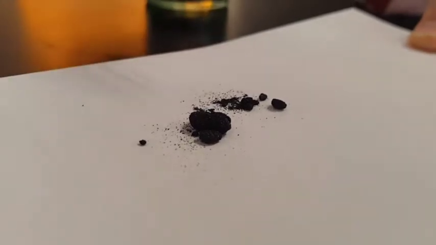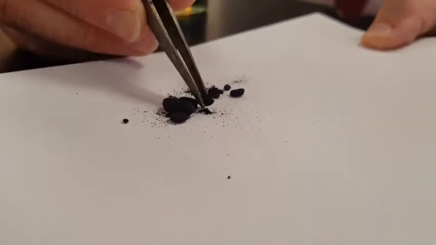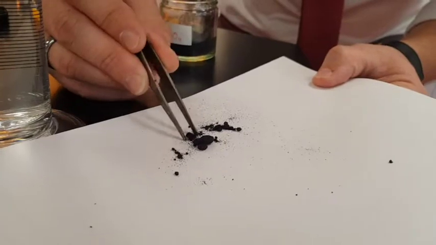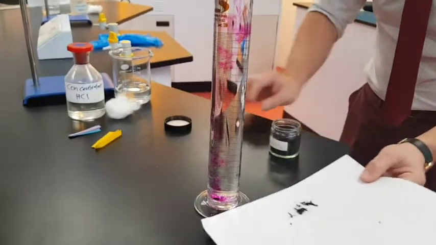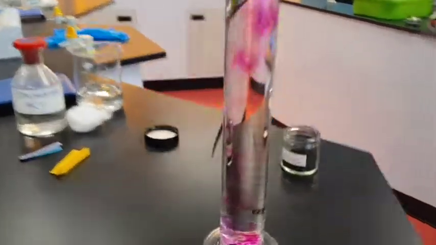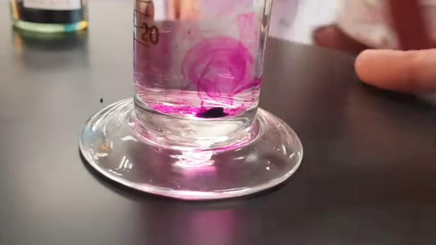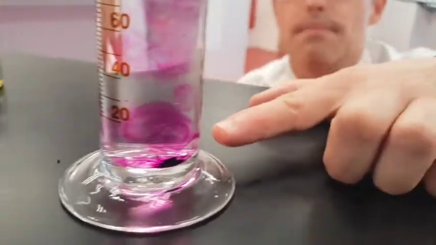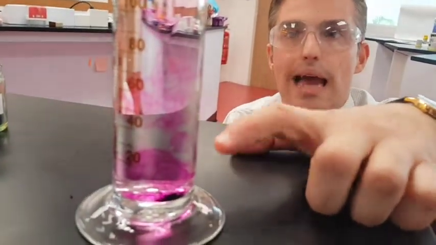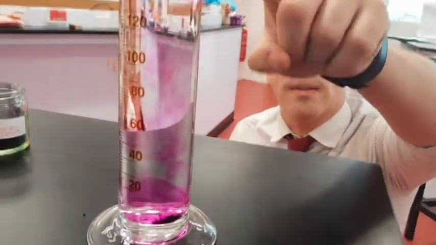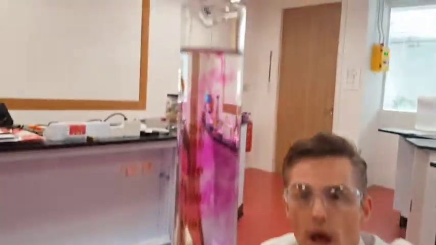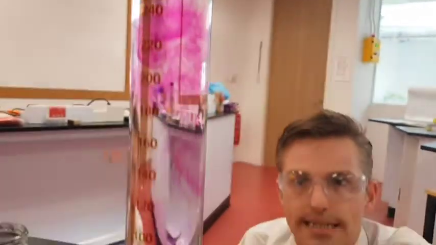But you'll recognise this because it starts off black. You try and pick it up without crushing. Let's just go big. There we go, and drop it in there. Okay, so if Anam zooms in, what you can see happening here is that you have got the solid potassium permanganate sitting on the bottom. And you can see, as it's fallen in, you've got this rather beautiful purple colour. But as you can see down here, it is getting darker.